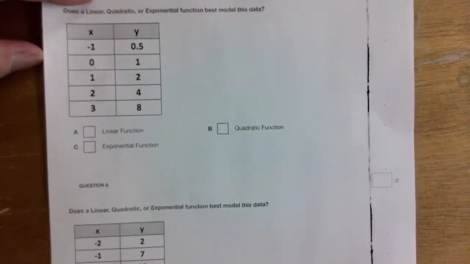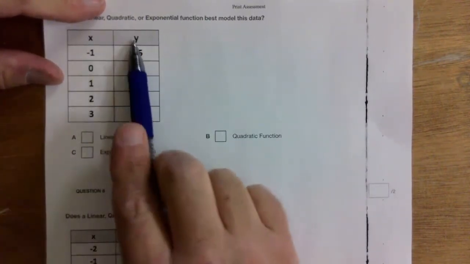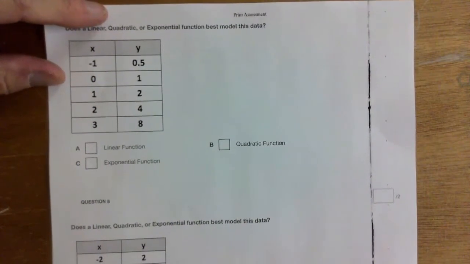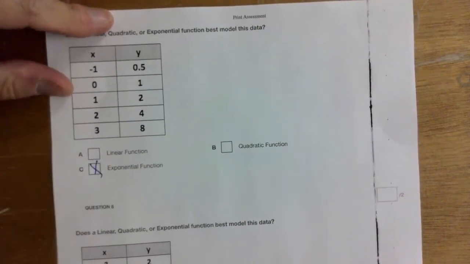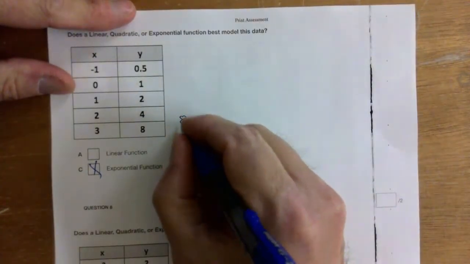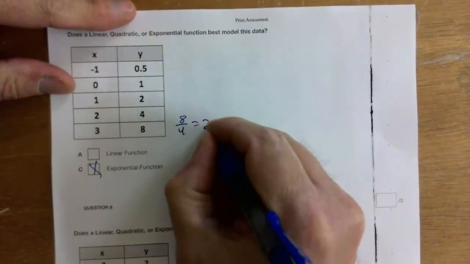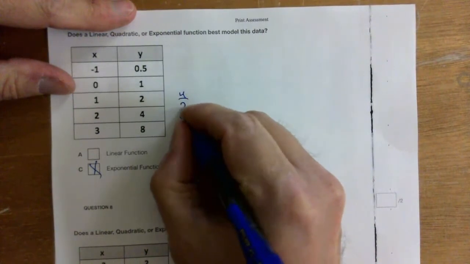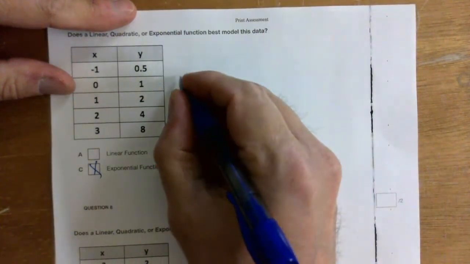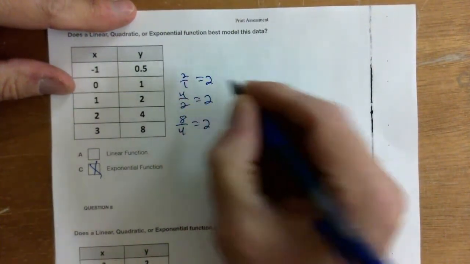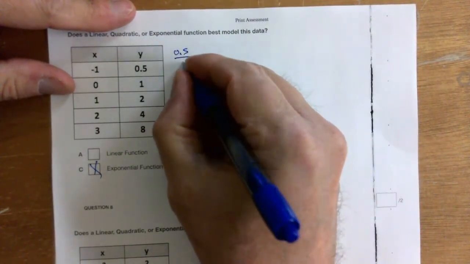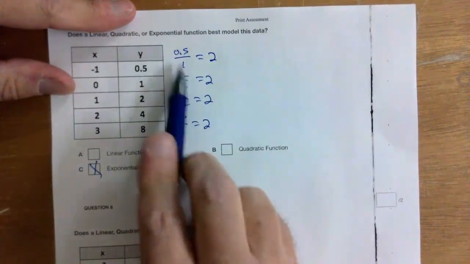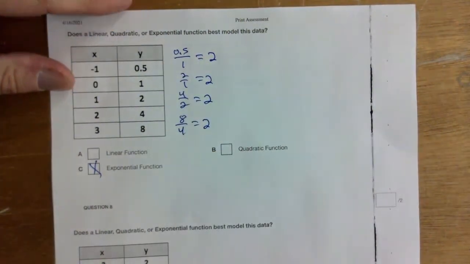Again, this is the one you noticed. It doubles. If it doubles or triples, those are the two you really got to look for. Then you know it's going to be exponential. Again, you can write it out. 8 divided by 4 is 2. 4 divided by 2 is 2. 2 divided by 1 is 2. And 0.5 divided by 1 is 2, guys. There's 2 halves and 1.